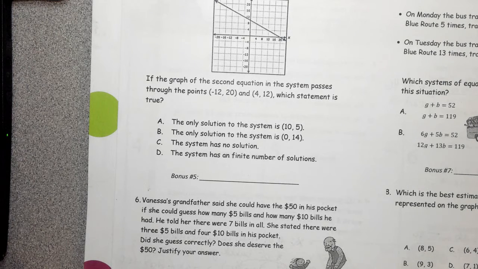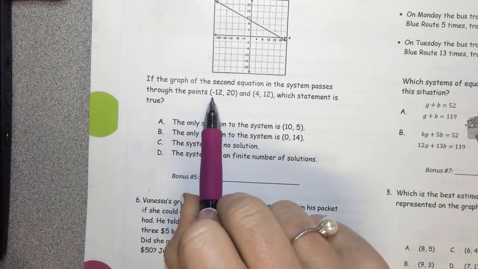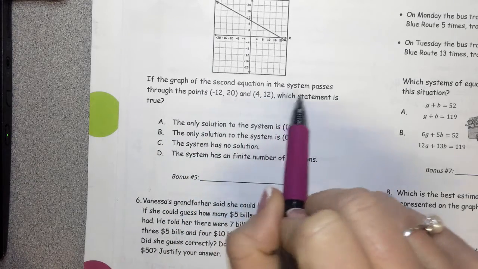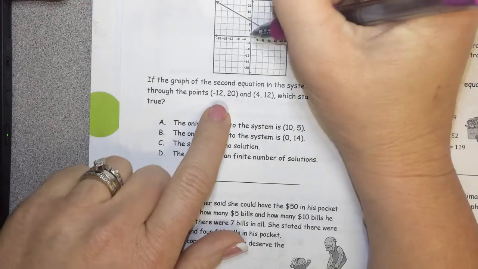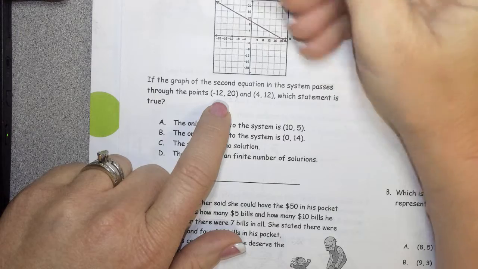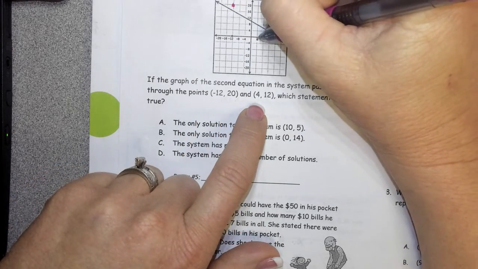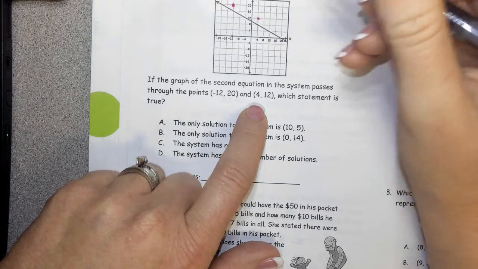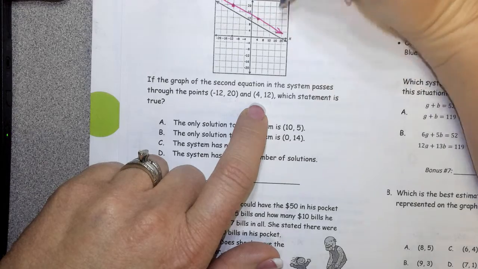Number 5, it says the line graphed on the grid represents the first of 2 equations in a system of linear equations. If the graph of the second equation in the system passes through the points (-12, 20) and (4, 12), which statement is true? Well, let's first just graph it out. So I have -12 and 20, so that's my point there. And then 4 and 12 is here. And I draw my line.